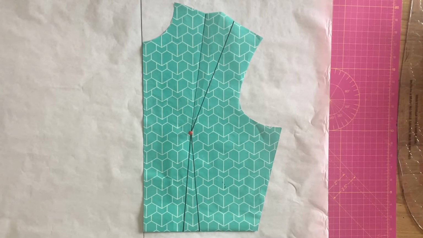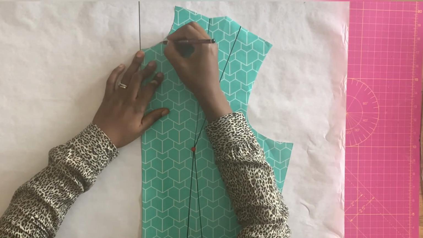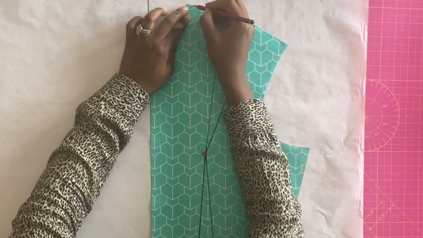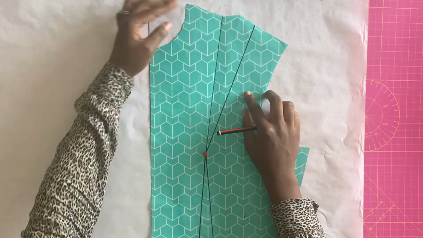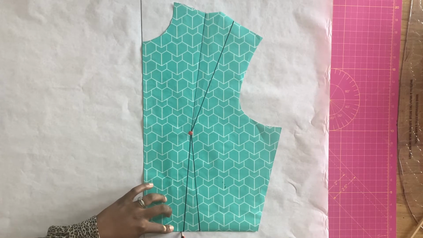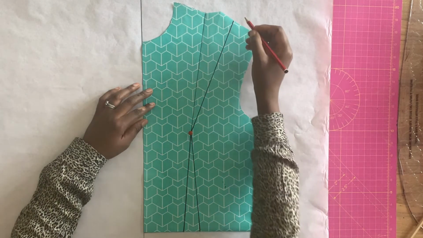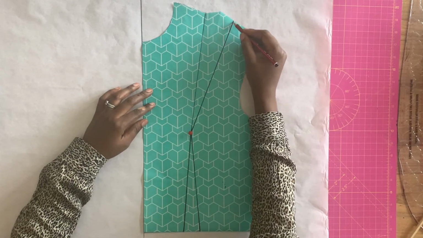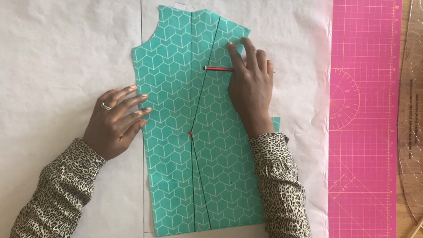And to do this, I'll start by tracing the neckline. And then from the highest point of the shoulder, I am going to trace to the first dart leg of the shoulder dart. Now I'm going to trace from the center front on the waistline to the first dart leg of the waist dart. To transfer the shoulder dart, I'm going to move the second dart leg of the shoulder dart to the position where the first dart leg was before.